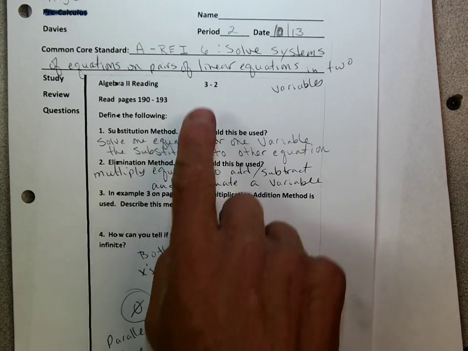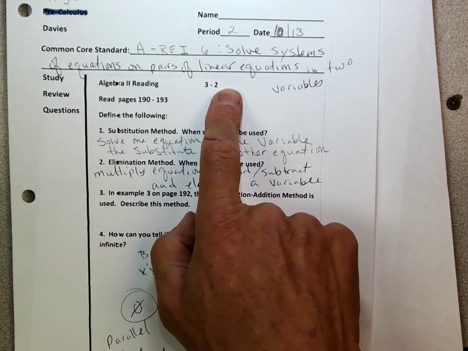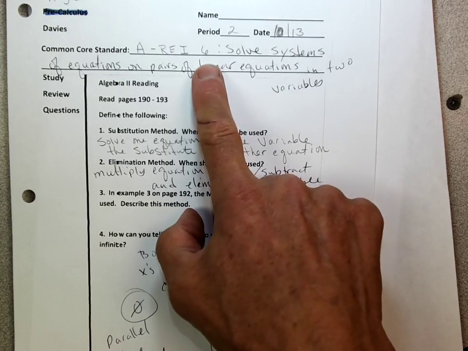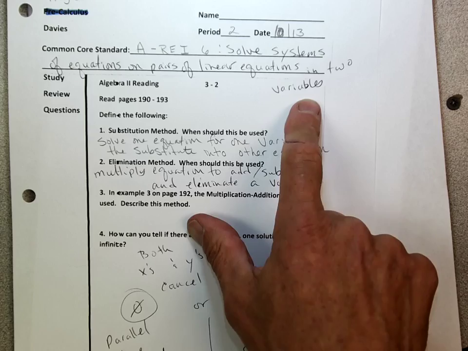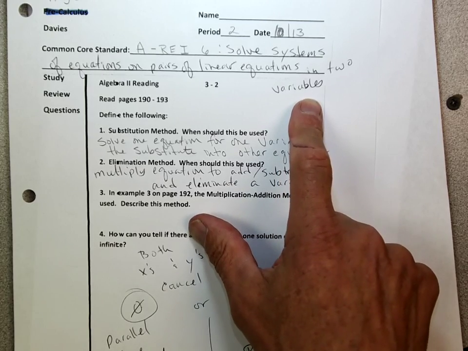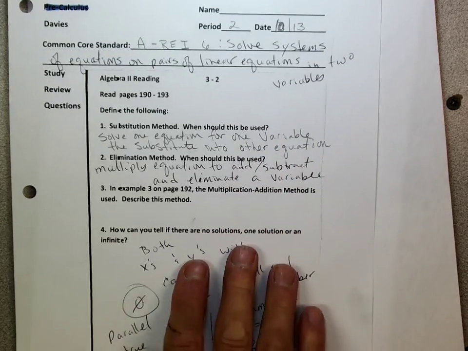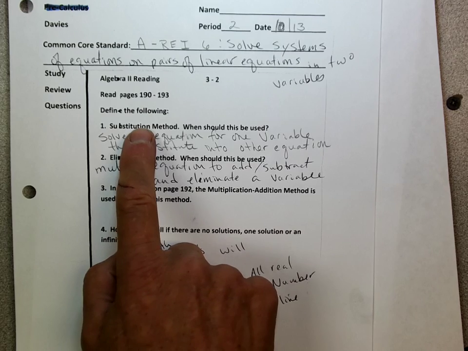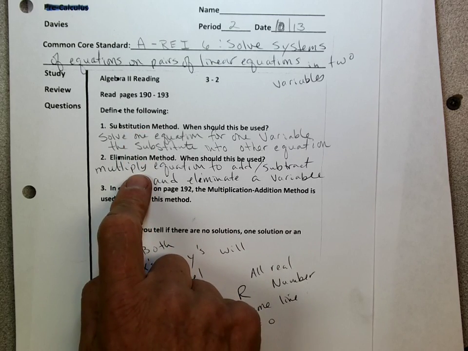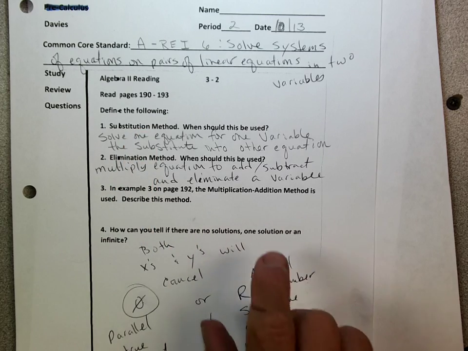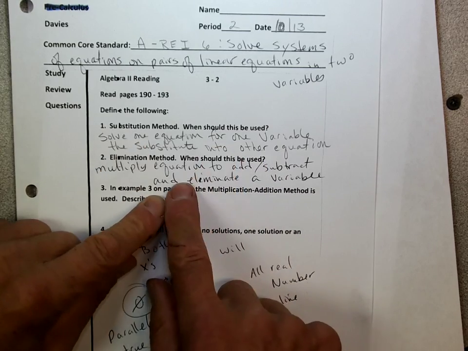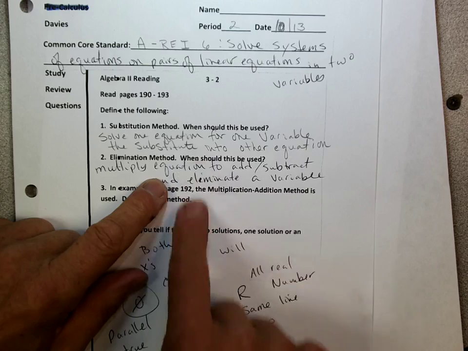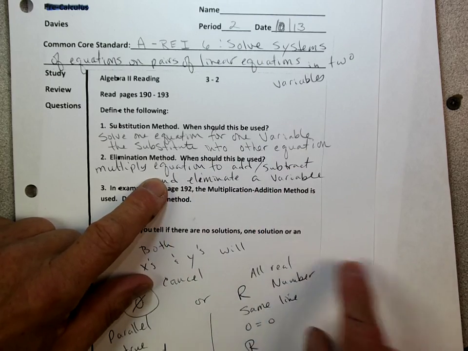All right, today we're going to do lesson 3.2. So one of the things we want to do is solve systems of pairs of linear equations in two variables, all right? So what we did was this. There's two methods, substitution method and elimination method, all right? What I tried to teach is that if one variable is already solved for, I would use substitution. And the second thing with elimination, if the variables are lined up, I'm going to use elimination, okay?